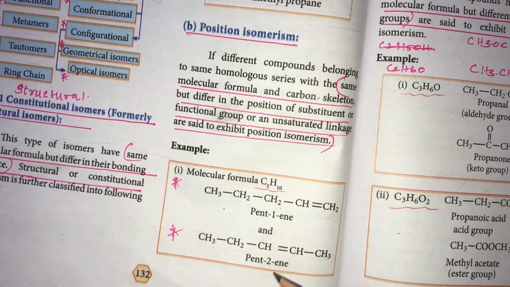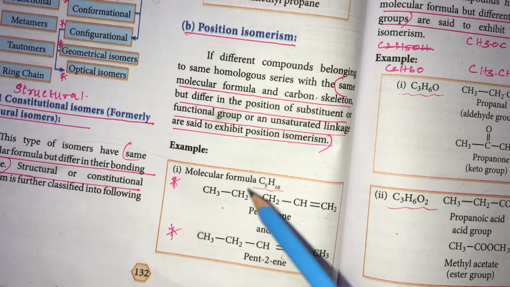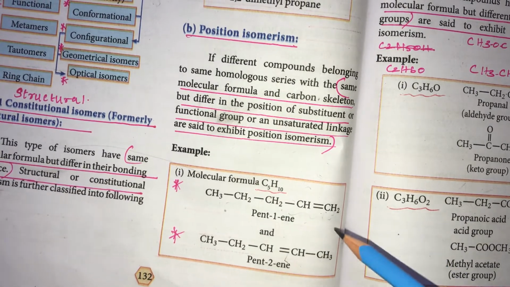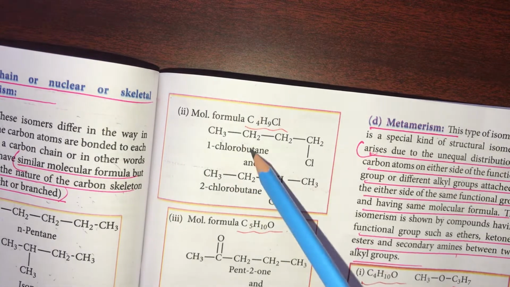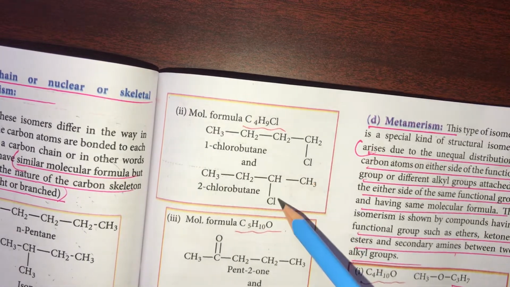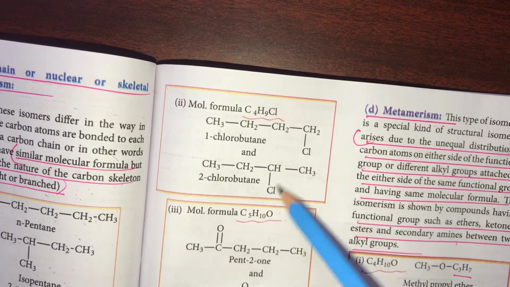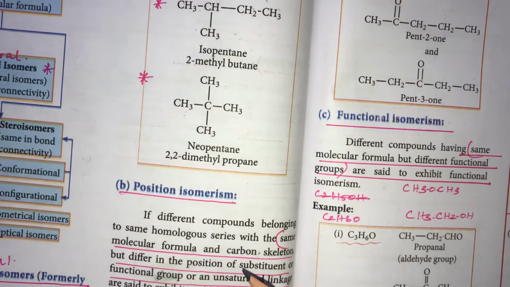Molecular formula C5H10, the same, with a difference in the position of the unsaturation. And here, butane, chlorobutane: 1-chlorobutane and 2-chlorobutane. The same molecular formula with a difference in the position of the functional group is called position isomerism.